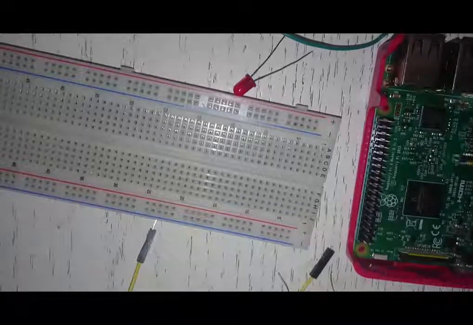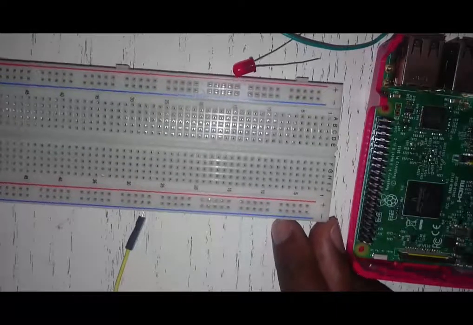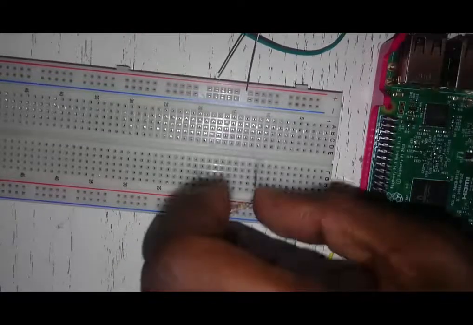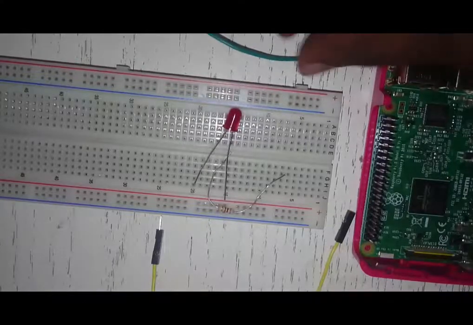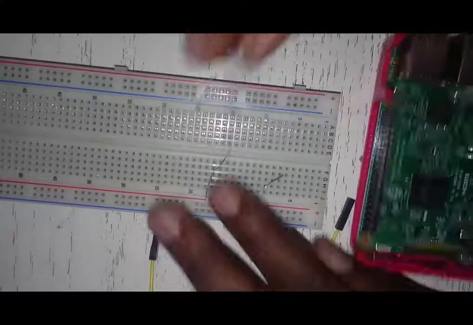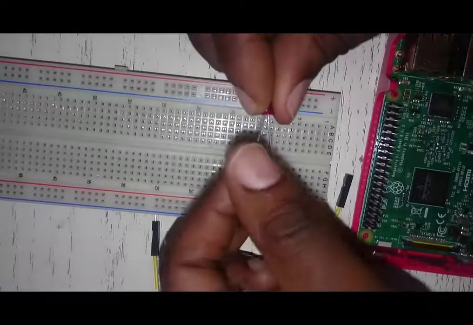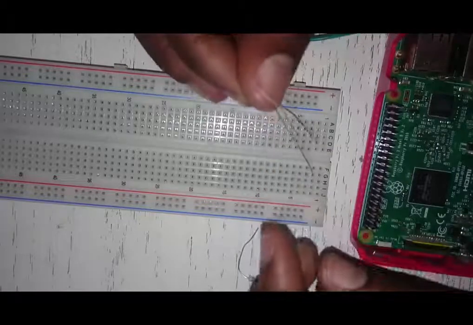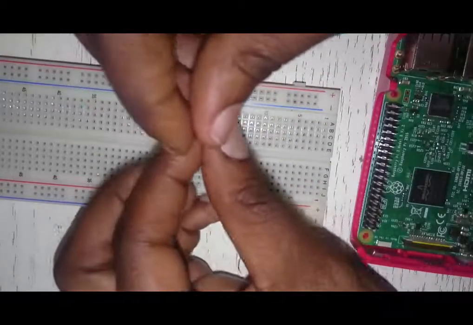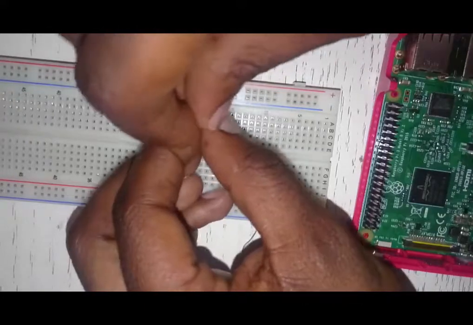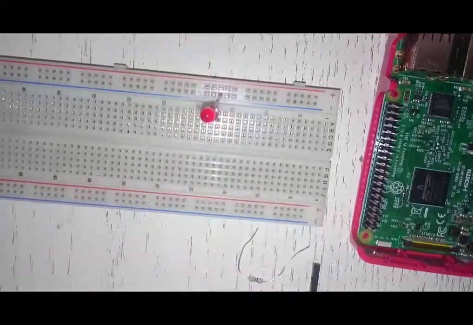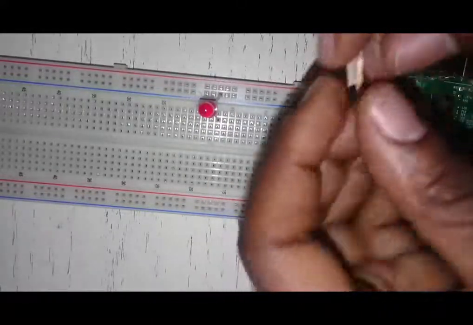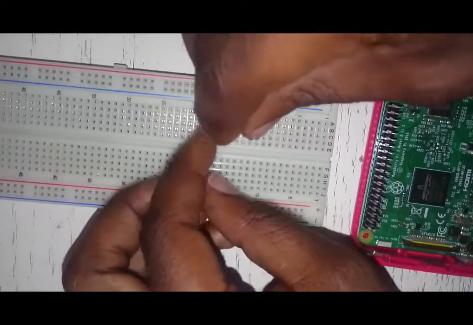Okay, so what I've got here is this breadboard, and then I've got the resistor, the LED, and some jumper cables here. This LED, as you can see, has a longer leg and a shorter leg. Your current flows from the longer leg to the shorter leg. So what I'm going to do is connect my LED onto the breadboard there, and the resistor, this one is the current limiting resistor to protect our LED. I'm going to connect that one there.